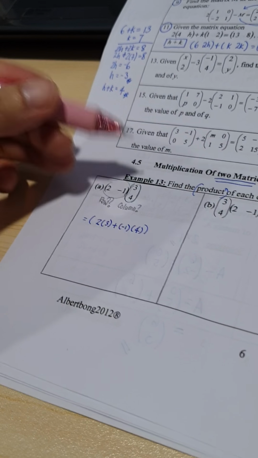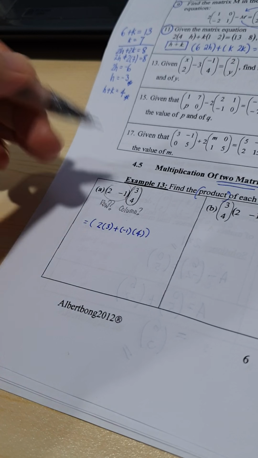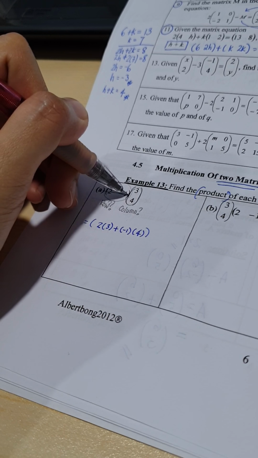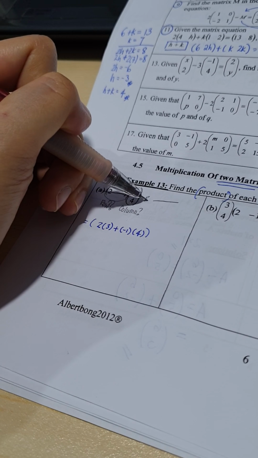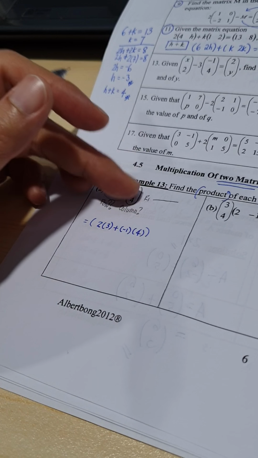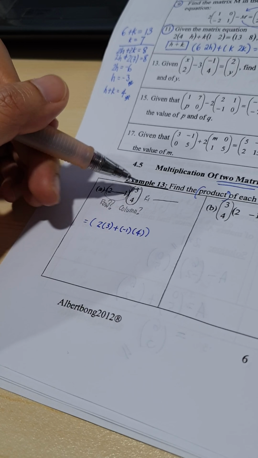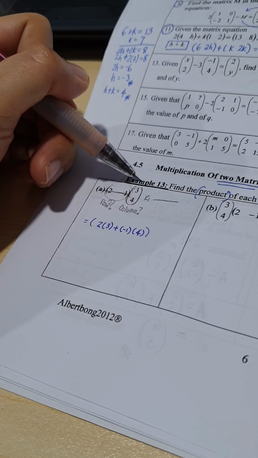First, how many rows do you see for this matrix? There's only row 1, right? So I draw out this, my first row. You don't have to ask yourself how many columns here. Next matrix, ask yourself, how many columns do I have for this matrix?